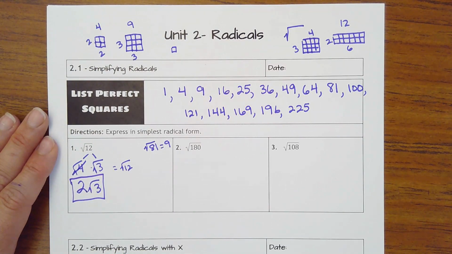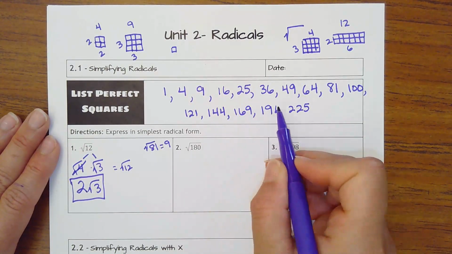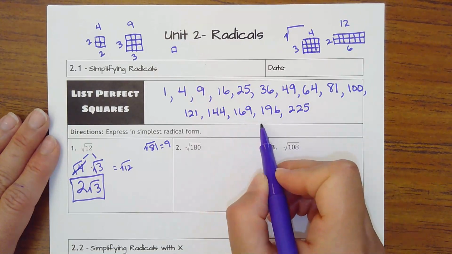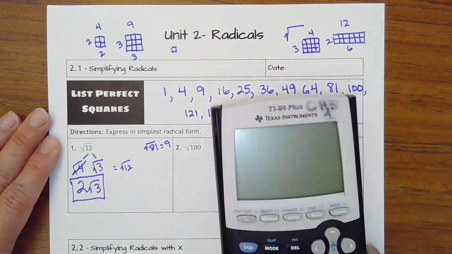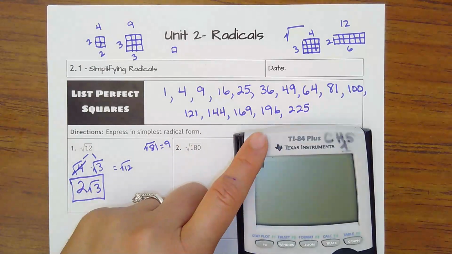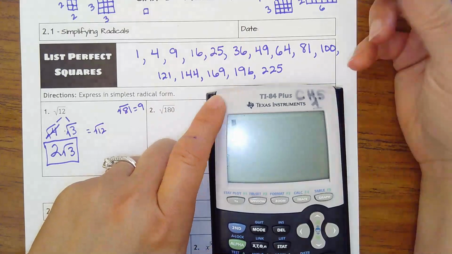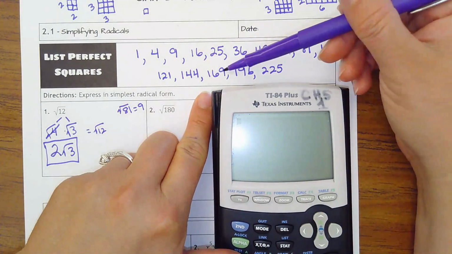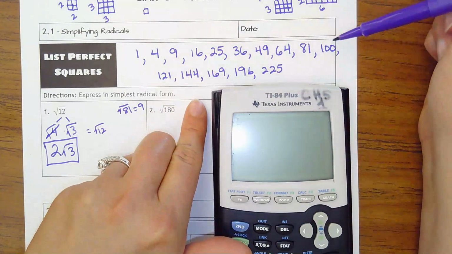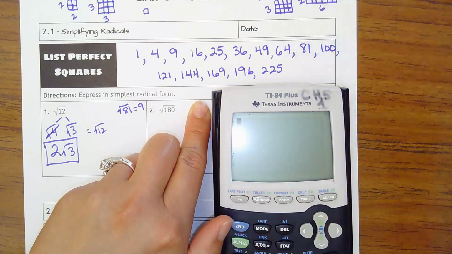All right, let's try number 2, which is 180. 180 is not a number on my list. So I'm going to have to figure out what number goes into 180. My advice to you is start from the higher numbers on this list, and I'll explain a little more in a minute. But 180, it's got to be smaller than 180, but it's not going to be that, it's not going to be that. 100 doubled is 200, so too much. 81, probably not. Let's try 64.